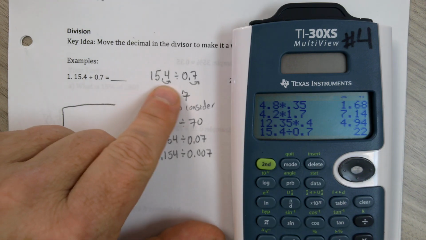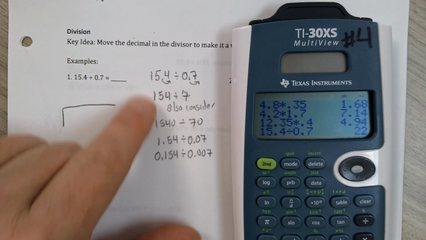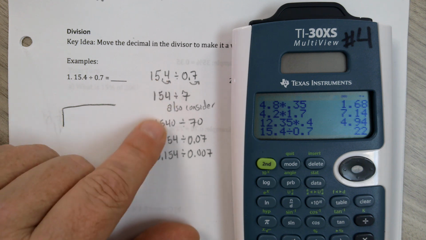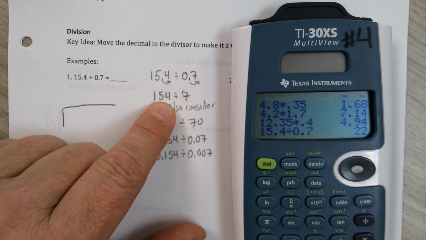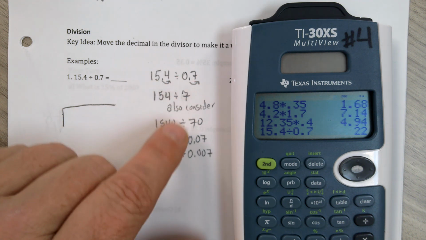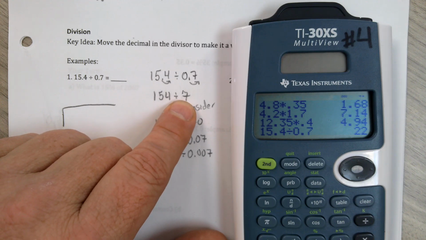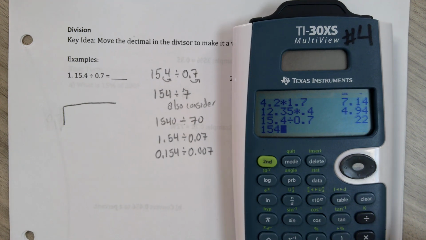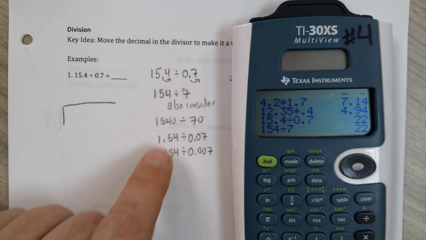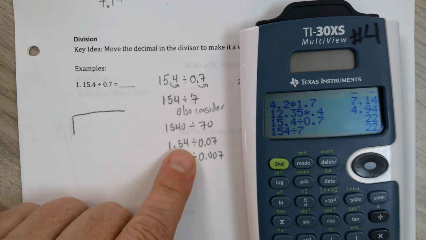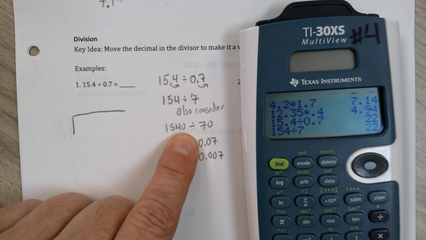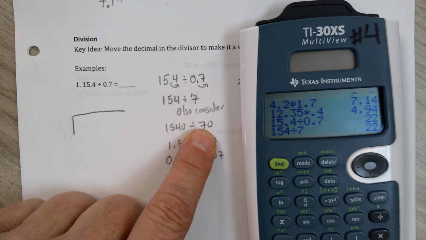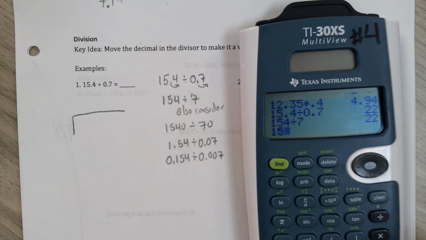But what if I took these decimals and I moved them both over one? So instead of 15.4, it became 154. And I moved this over, instead of 0.7, it became 7. So what if I do 154 divided by 7? Same answer. What if I move the decimals over another time? So I move the decimal over here, have to fill the empty space with a 0. Same thing here. So 1540 divided by 70, same answer.